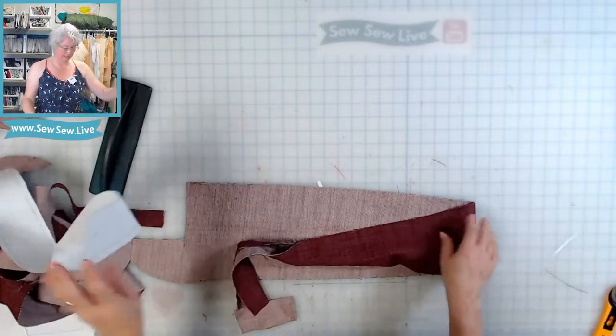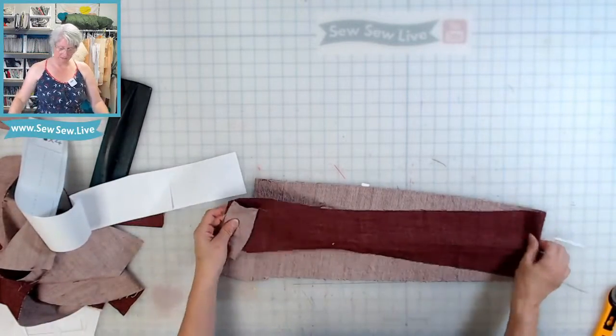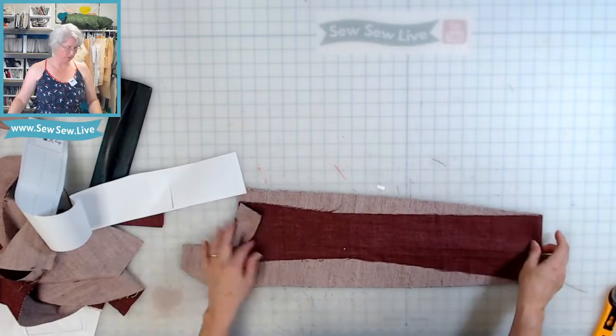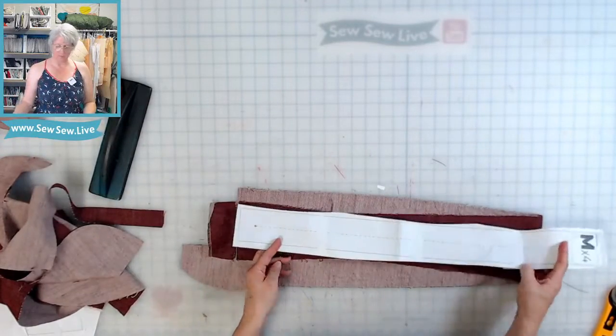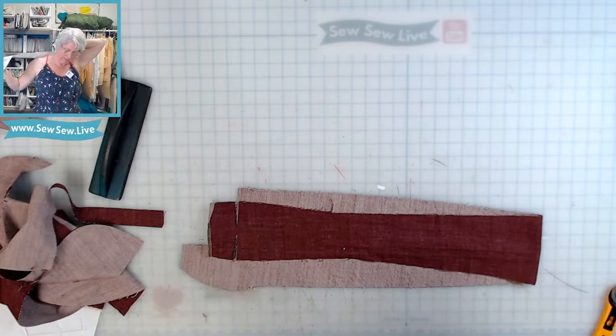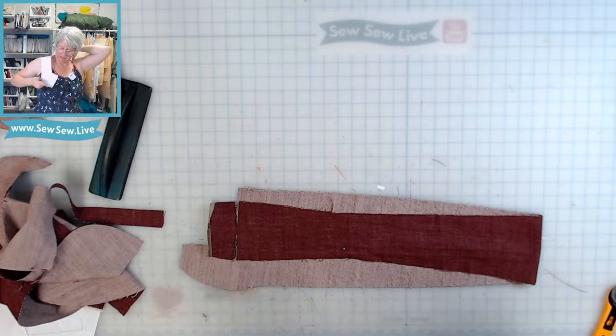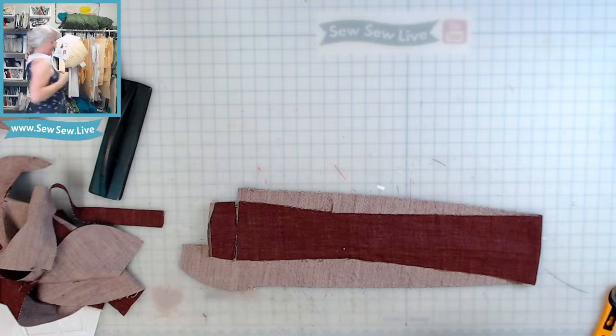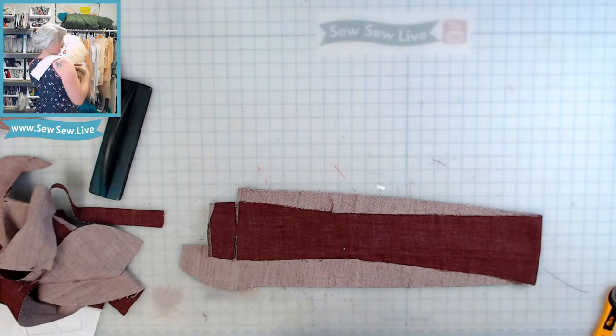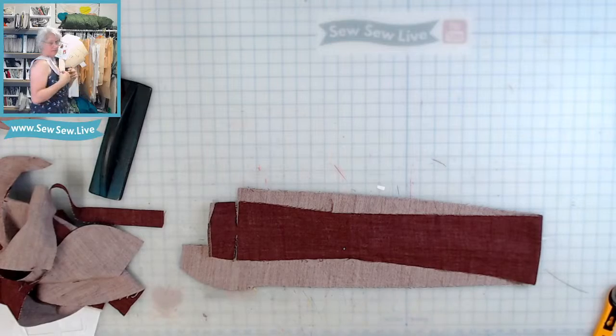Yeah, right, Nancy? If I'd made a mock-up of these, I would know if I can make the strap a little bit shorter, because I have a feeling that is a lot of strap. I don't think it's going to go that far back there.